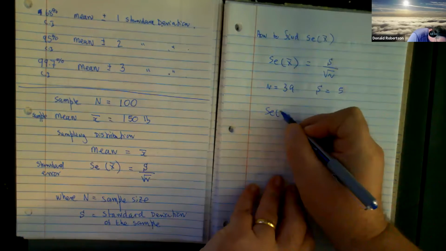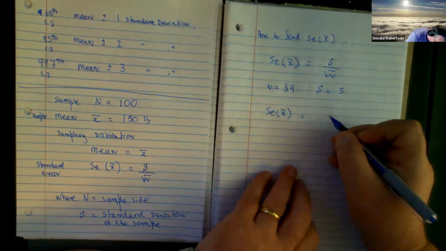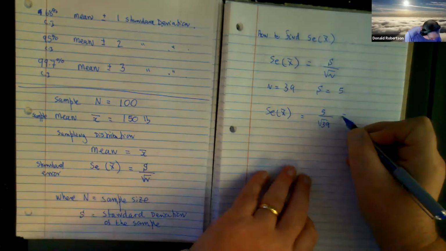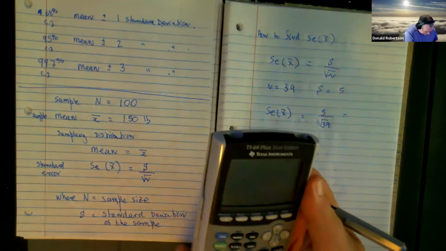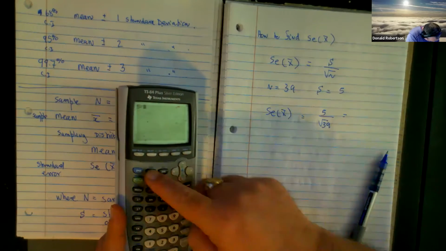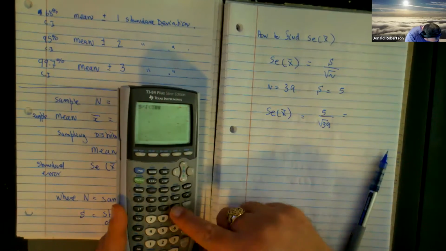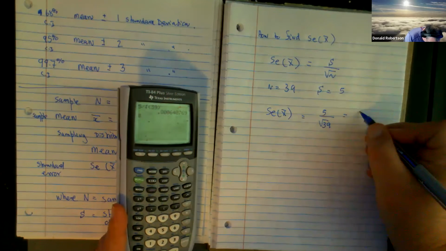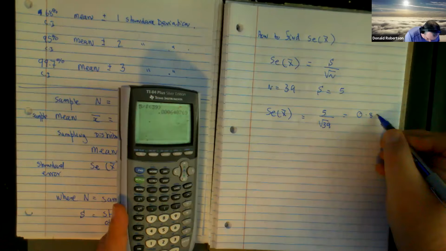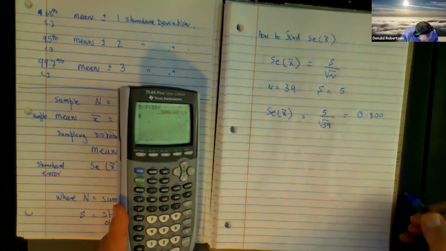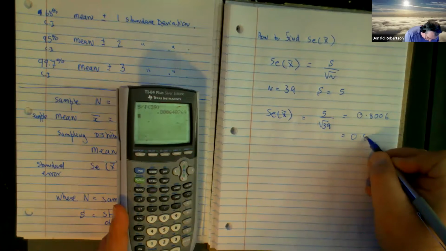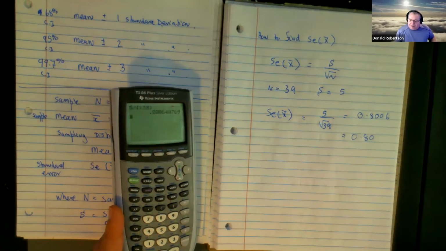Then in that situation, the standard error would be 5 over the square root of 39. I keep meaning to change my values on this, but I never do. 5 divided by the square root of 39 ends up being 0.8006. Let's suppose they wanted the answer to 2 decimal places. It would be 0.80.